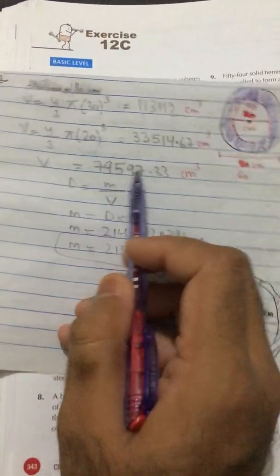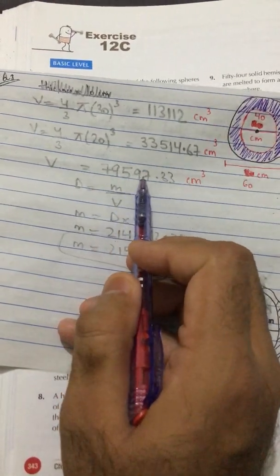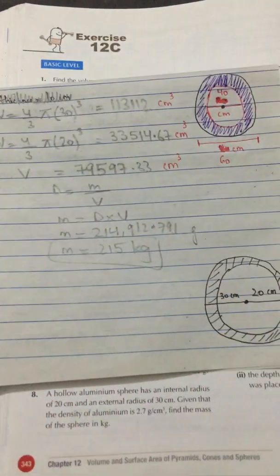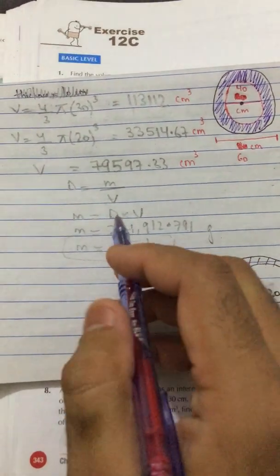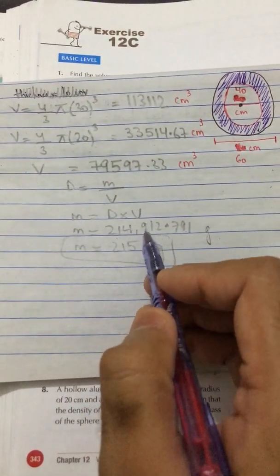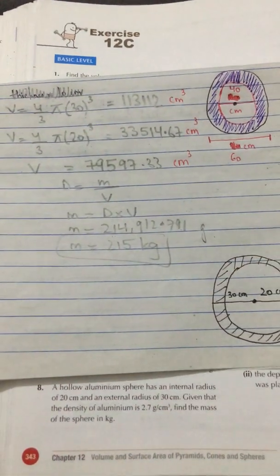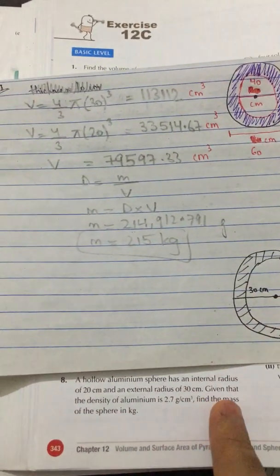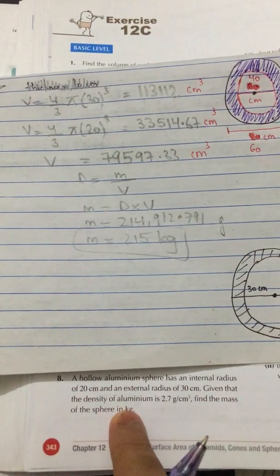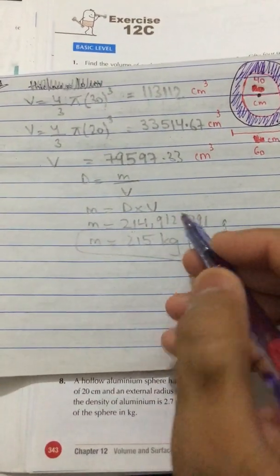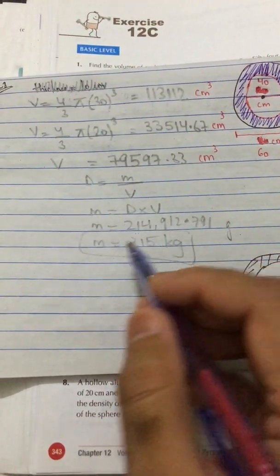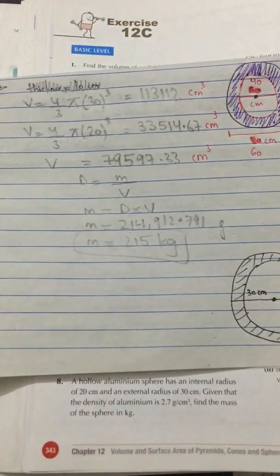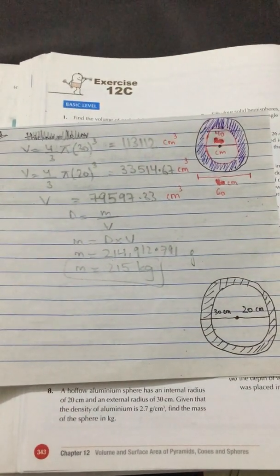On multiplying the volume, that is 79597.33, with the density, that is 2.7, we will get an answer of 214,912.791, which is basically in grams. Since the question is asking us to find the mass of sphere in kilogram, so we will divide this answer by 1000 and then round it off to get the final answer, which is equals to 215 kilograms.